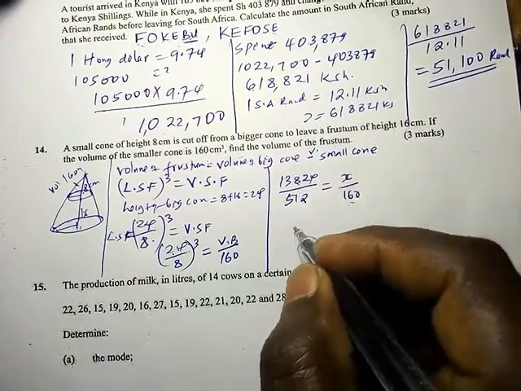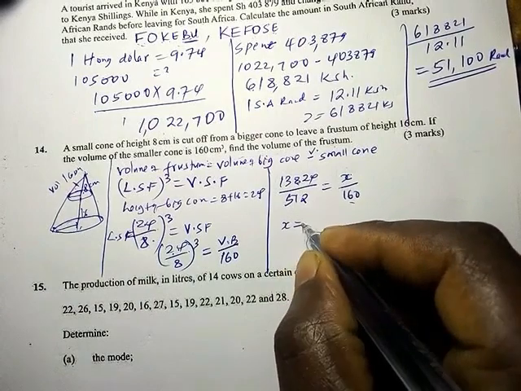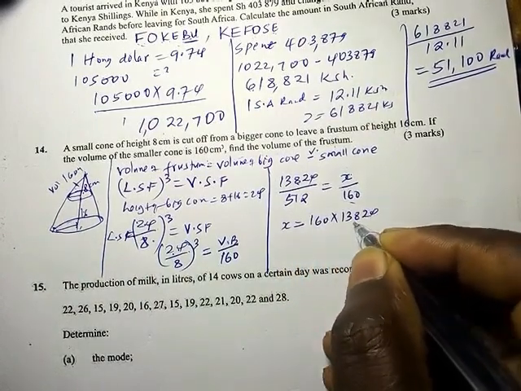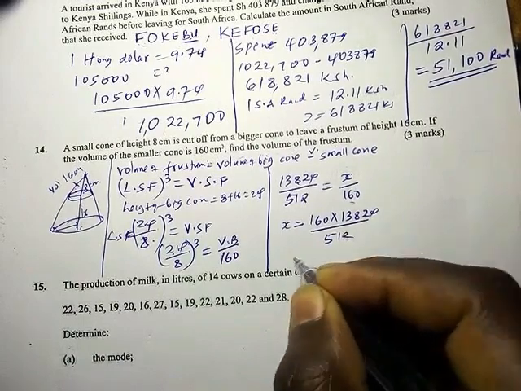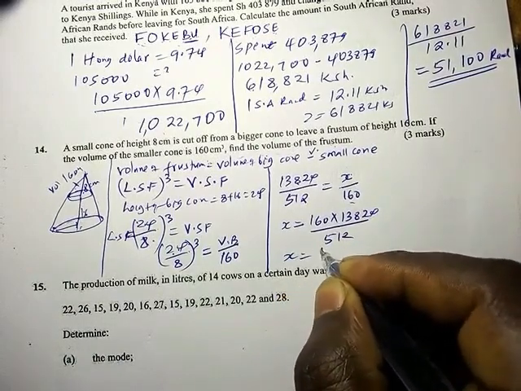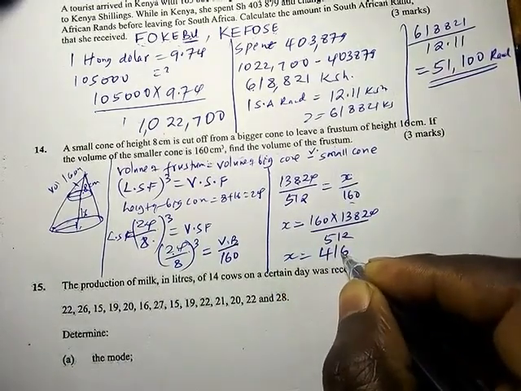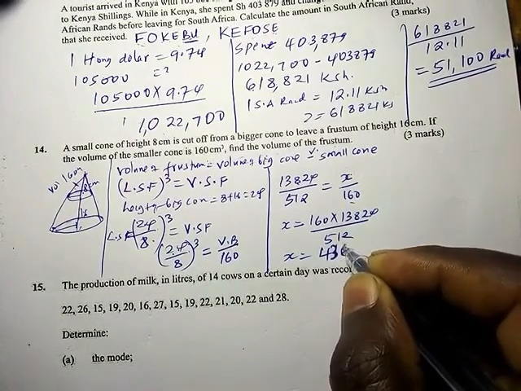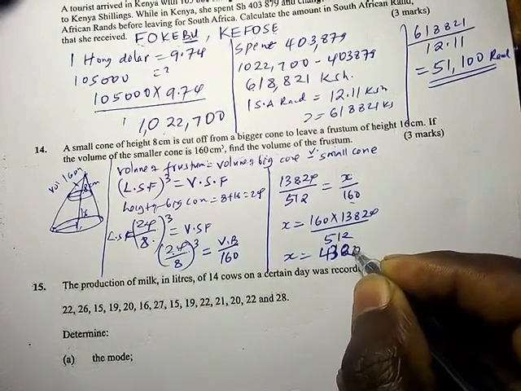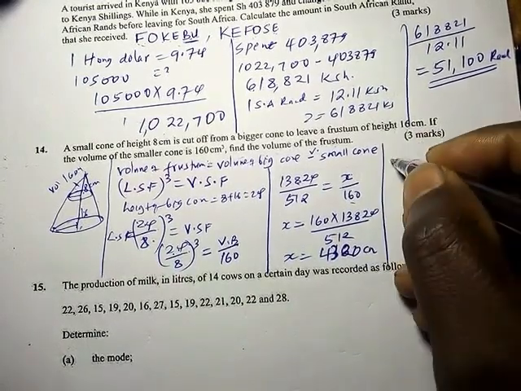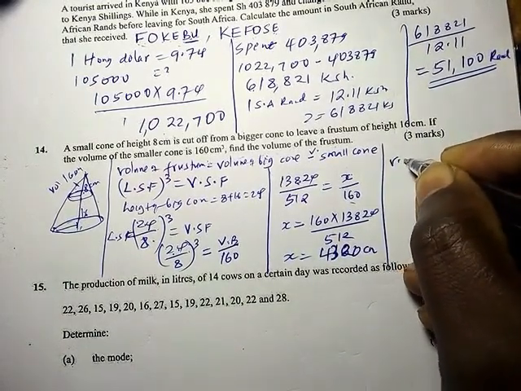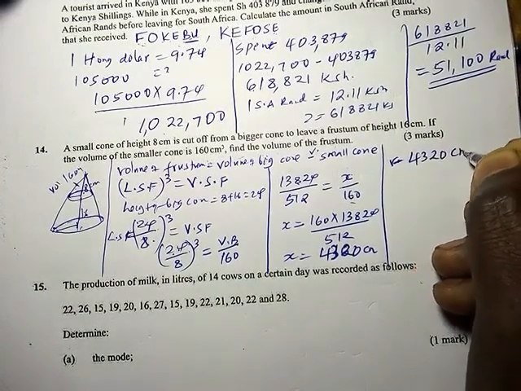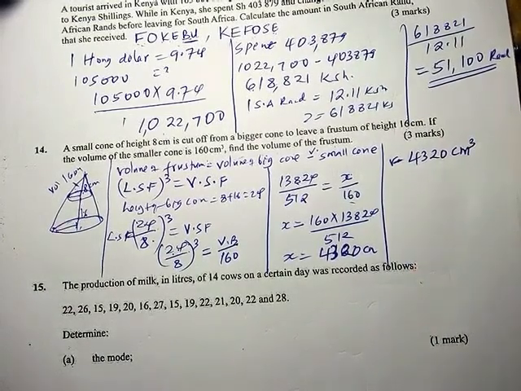So cross multiply. x is going to be 160 times 13, 8, 24, divided by 512. x is equal to 4320 centimeters. So the volume of the big cone is 4320 centimeters cubed.